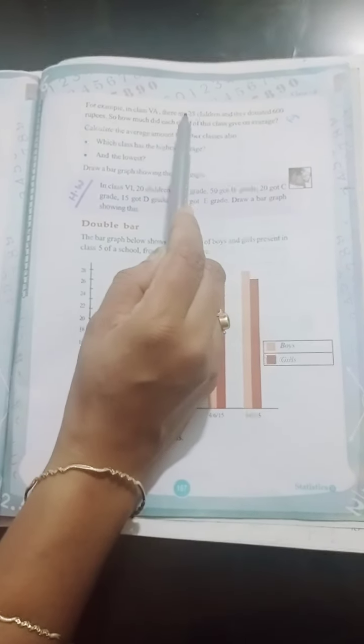Here we have a question on page number 167. Have a look on page number 167. Here it is given, for example, in class 5A there are 25 children and they donated 600 rupees. So how much did each child of this class give on average? For this question we have to see the figure which is given.